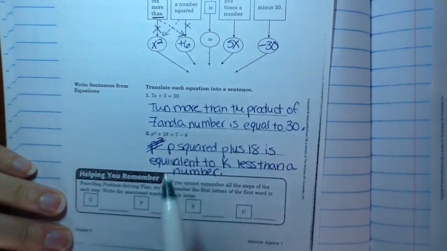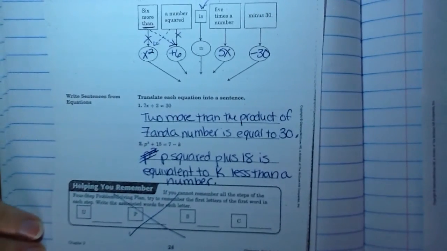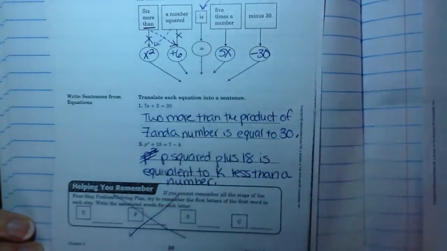Okay, so we're going to skip, again, the helping you remember step. This is just kind of a review about how to translate expressions and how to identify the words for equations.